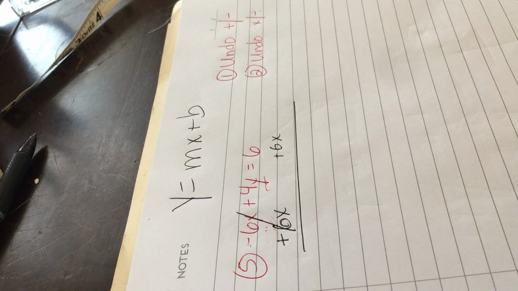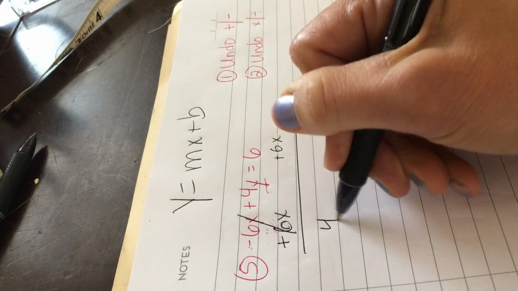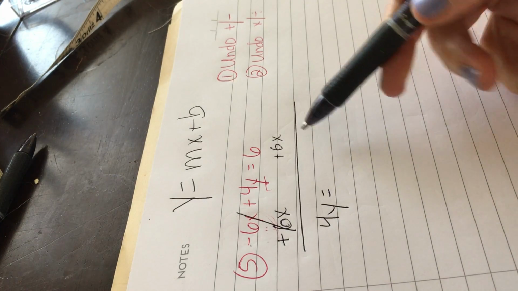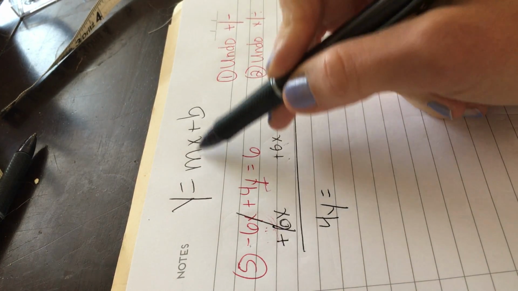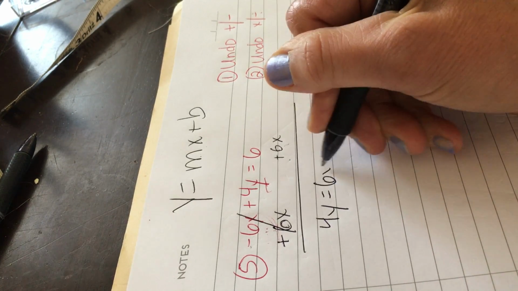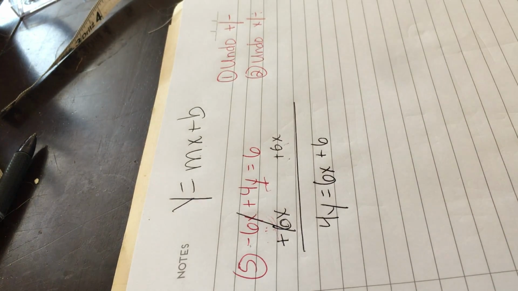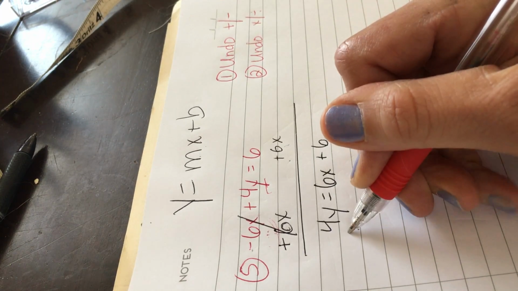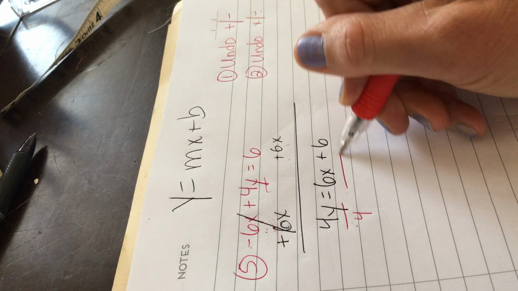That will cancel out. So I'm left with 4y on the left equals, oh, look at that, 6x, mx, get it? 6x plus 6. But is y by itself? Nope. I have to do what to get y by itself? I'm not moving the whole term, I'm just moving that coefficient. Yep, that's 4. So here I have to divide each side by 4.